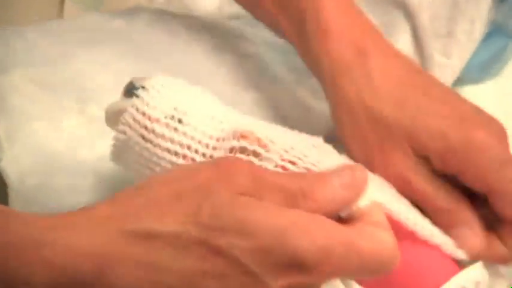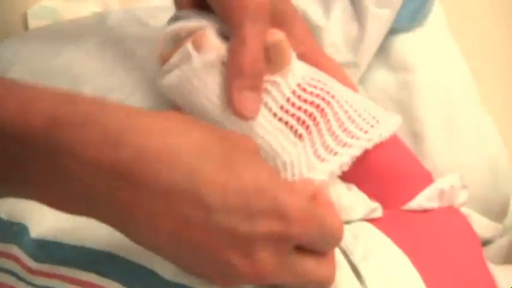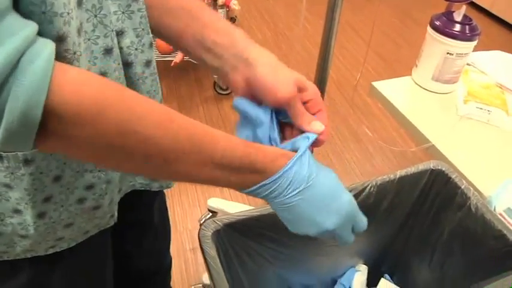Finally, apply the SurgiNet netting over the top of the peripheral IV and the board. This will help to secure the extra tubing. Remove gloves and perform hand hygiene.